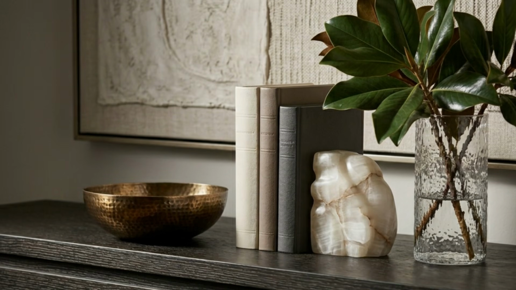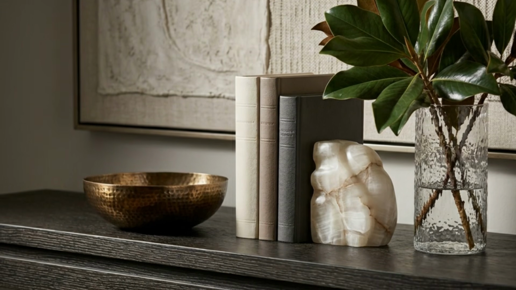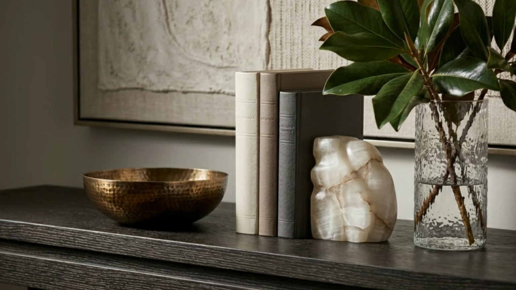Mixed materials. Consider decorating your room with a mixture of different materials such as wood, metal, and glass in your furniture and decor for an interesting texture. You can get different items of different materials or one item that is constructed of multiple materials.